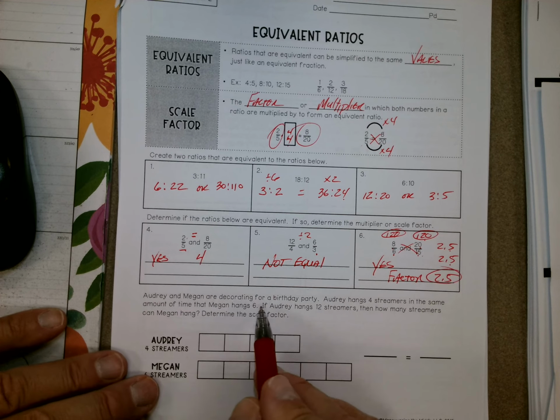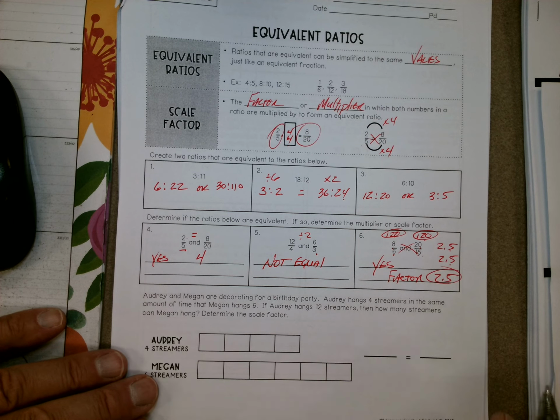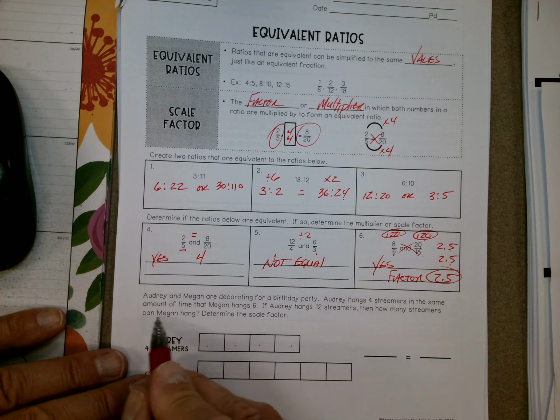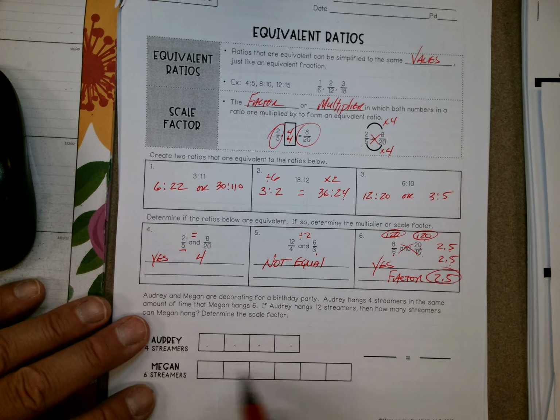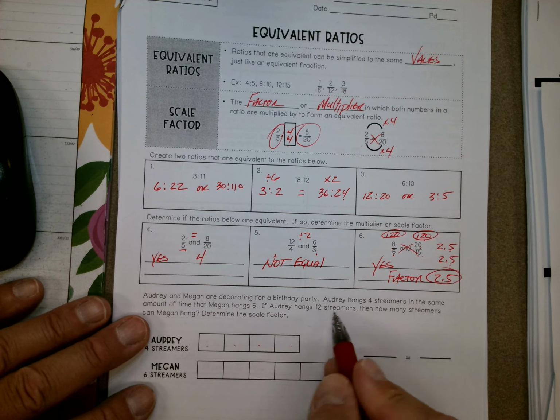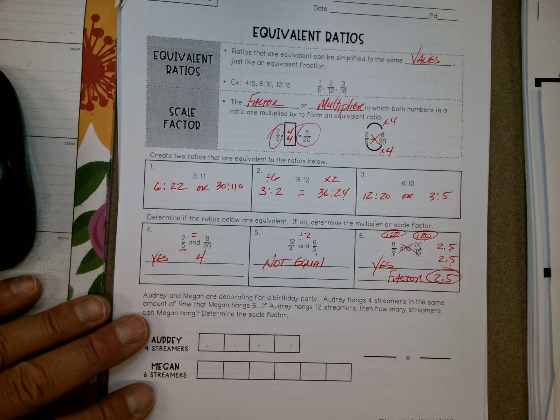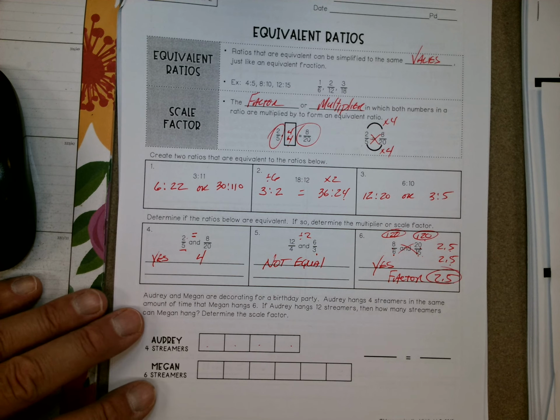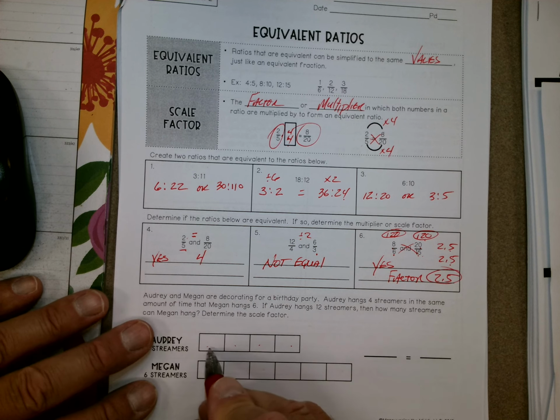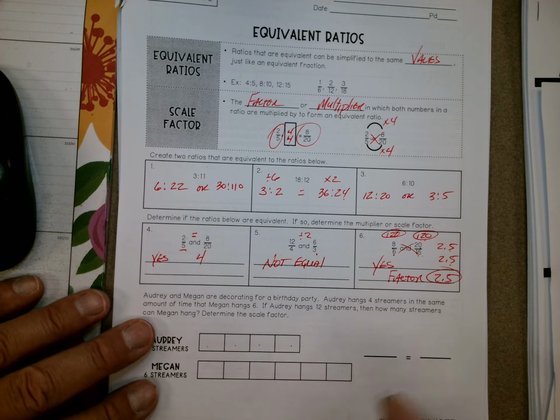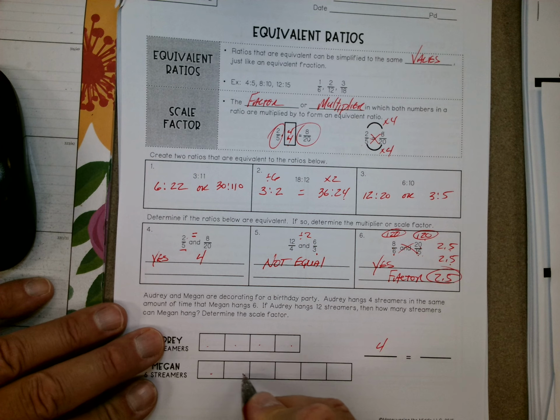Audrey and Megan are decorating for a birthday party. Audrey hangs 4 streamers, 1, 2, 3, 4, in the same amount of time that Megan hangs 6. If Audrey hangs 12 streamers, then how many will Megan hang? Our initial ratio is 4 to 6.